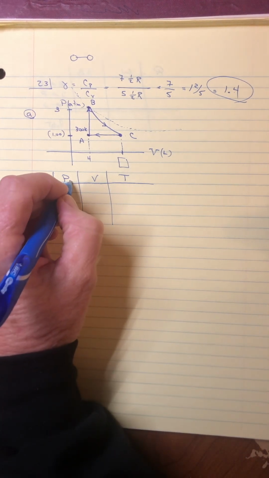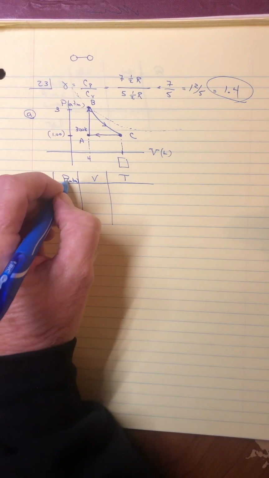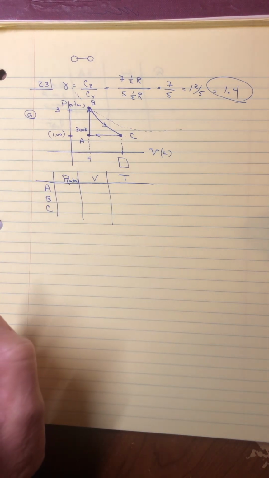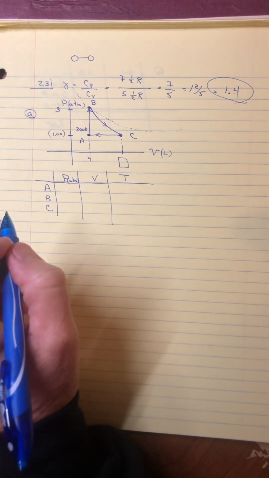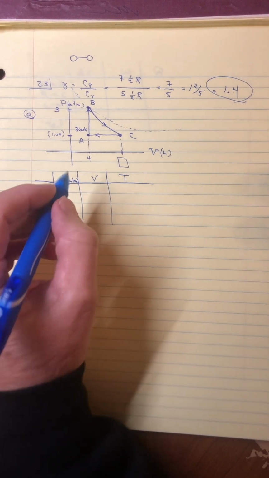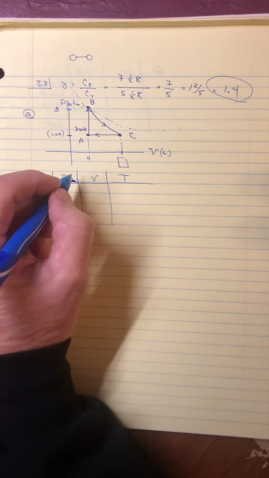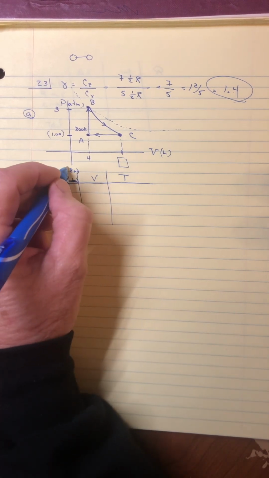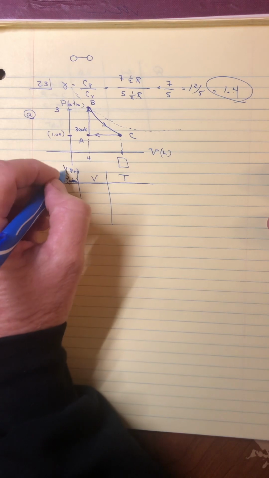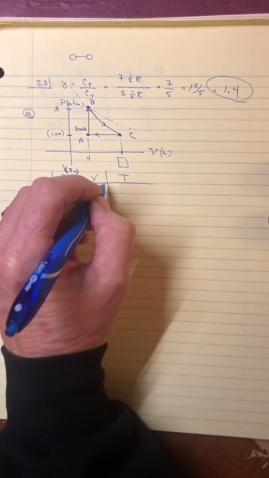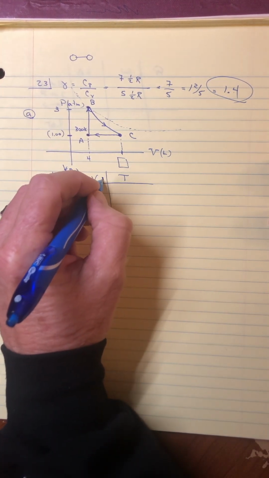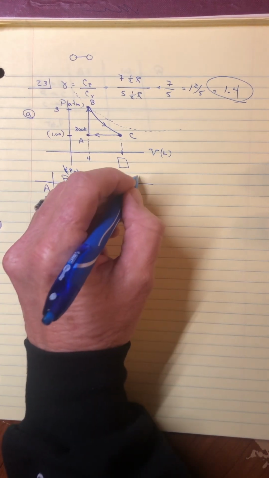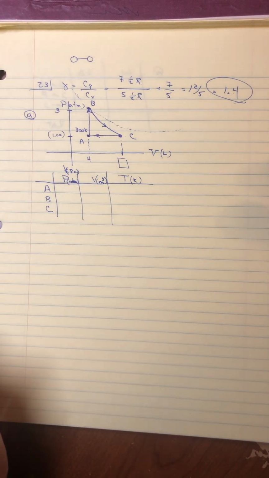Probably I will use the same units in my chart, although, no, shoot. They're going to ask for energy, so let me switch this pressure to pascals. How about kilopascals? And let's switch the volume to cubic meters, and we'll leave the temperature in Kelvin.